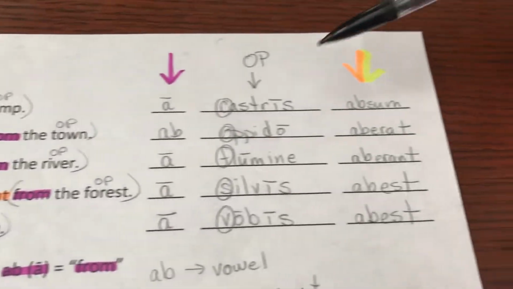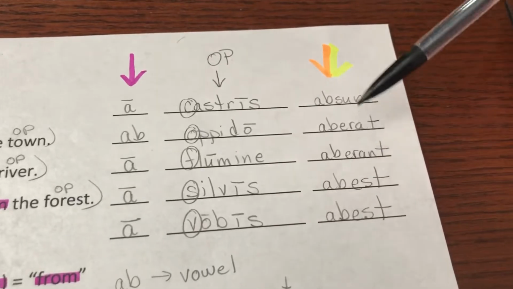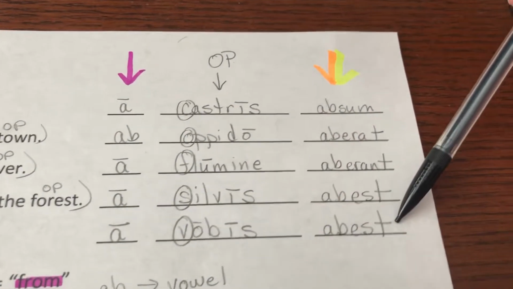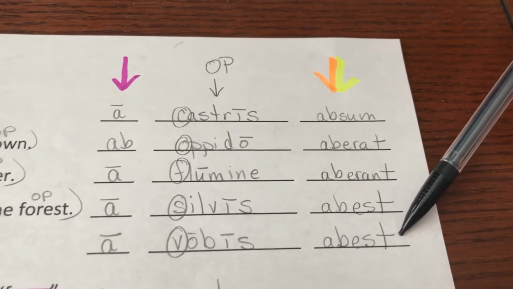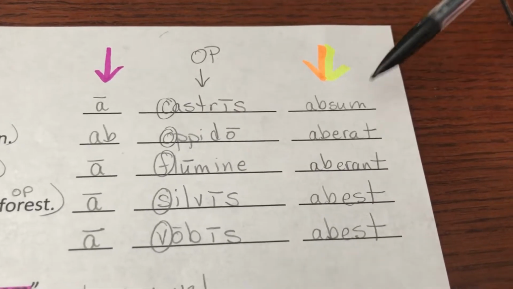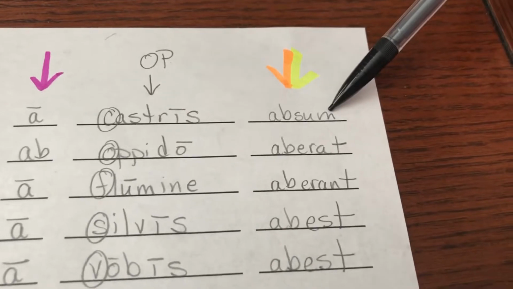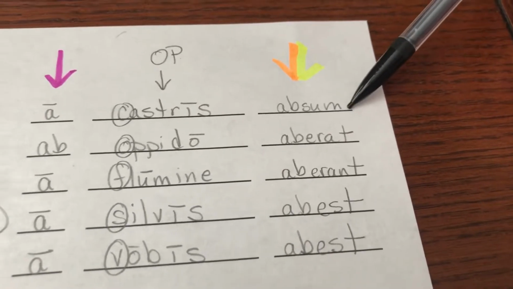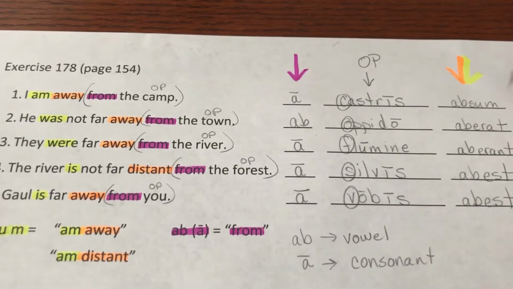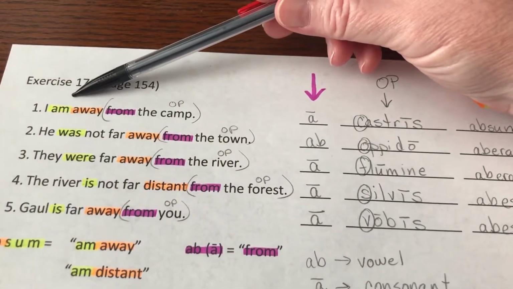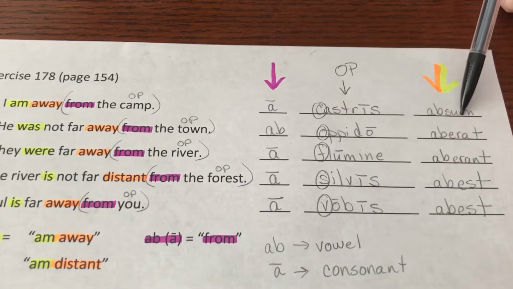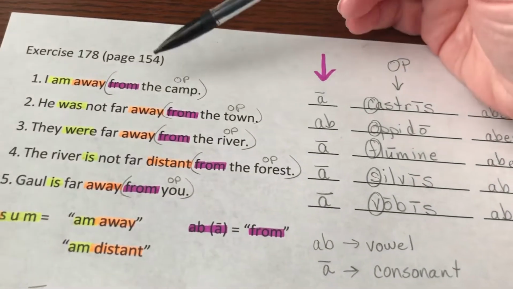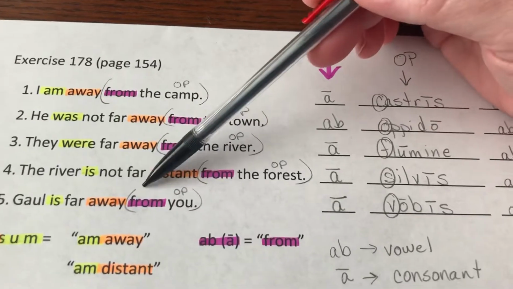If you look at this chart, you have to imagine this whole thing was blank. We came over here because one of the things I'm trying to train them to do is get a handle on the verb first, recognize the subject and the verb, and really we're conjugating the forms of sum. In this first sentence, the subject and verb is I am, so that's the sum. Every single one of these has the ab in front of it because the ab is represented by the away or the distant.